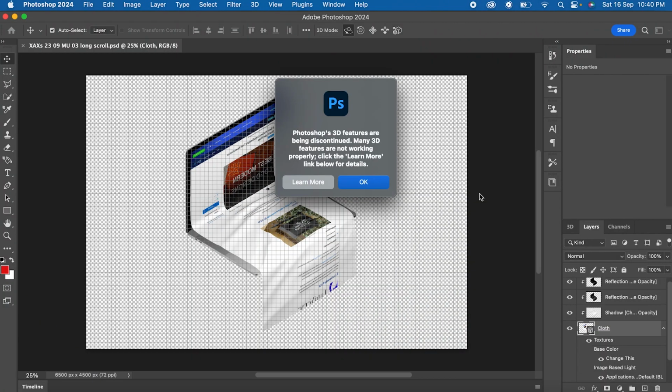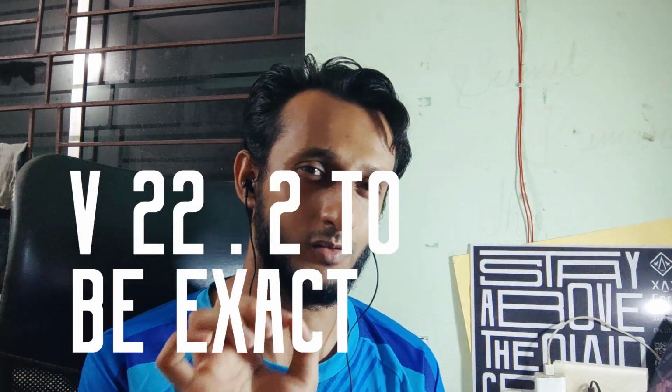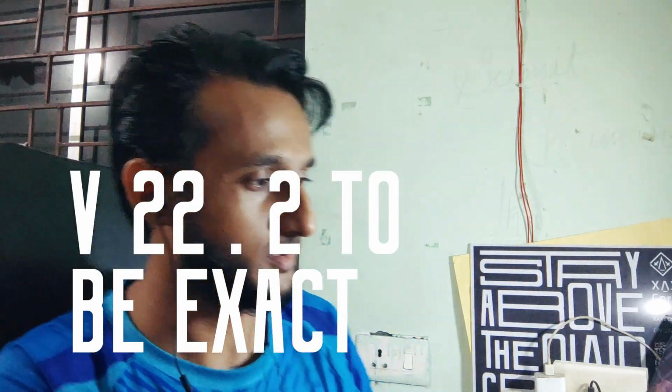So when you open the latest version of Photoshop and a file that is using 3D features, then you will get this message. And this is true because Photoshop has discontinued the 3D features after a particular version, because it was getting very difficult to manage between different devices. But the key part is they discontinued it after a particular version, and that's the way to bypass it.